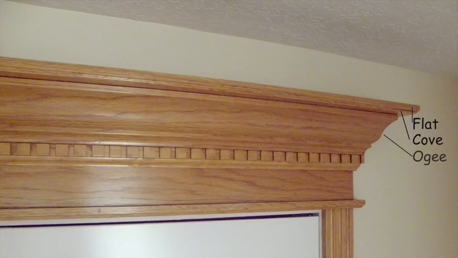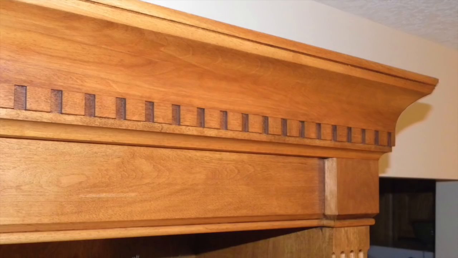Then we've got kind of OG molding here. This is store-bought stuff, came from Menards. Then there's a dental below that. Got another OG, flat, and going. And here's something that, this is one of the reasons this triggered my inspiration. This flat and this piece here and the fluted columns look a lot like my bookcase.